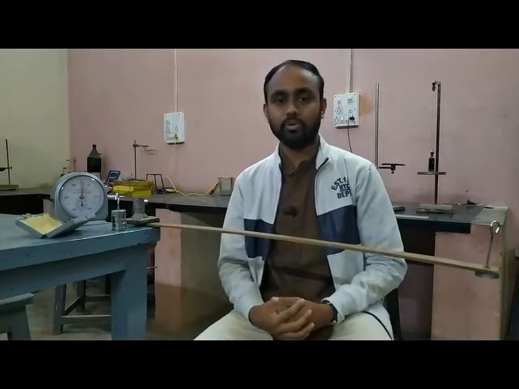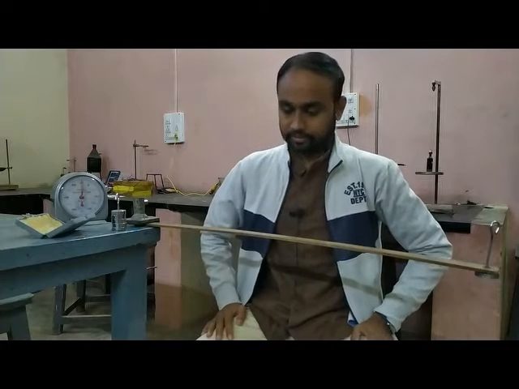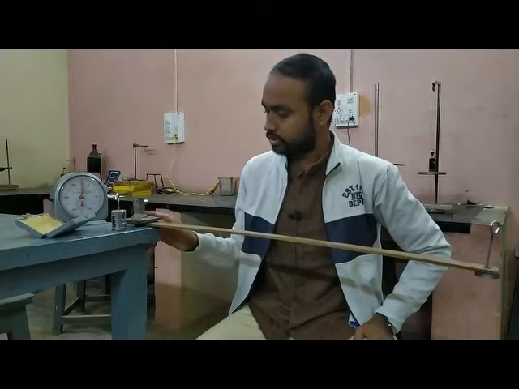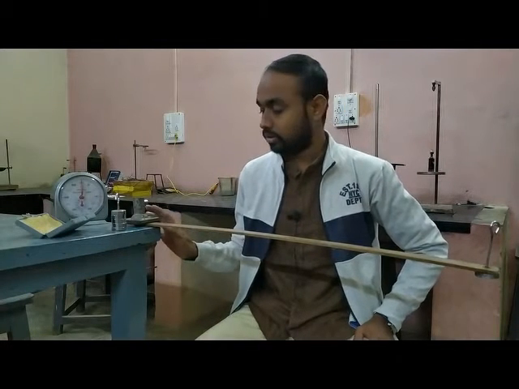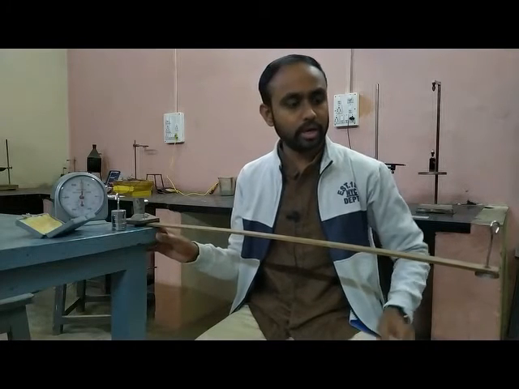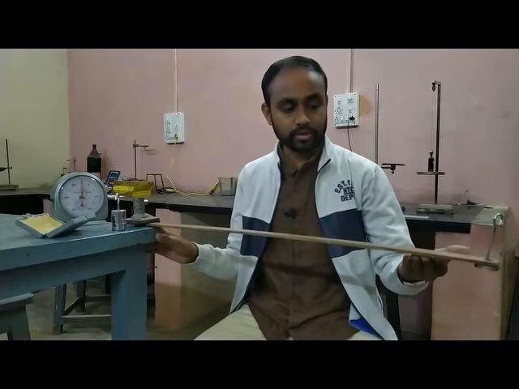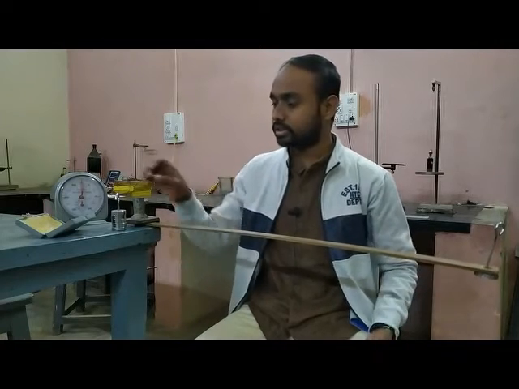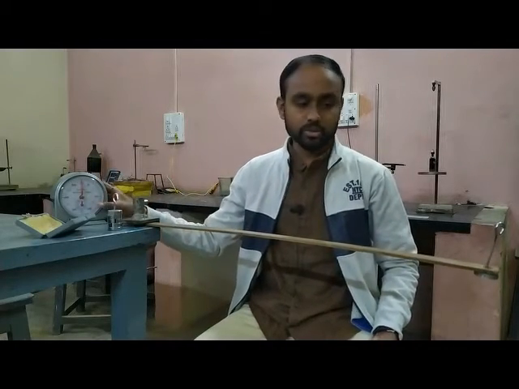Okay, right. Now let us go towards the reading. How to take the reading? Now I have fixed this bar, one end of the cantilever or beam, to this particular table, and the other end is free to oscillate. Such a structure is known as a cantilever. So let us start.